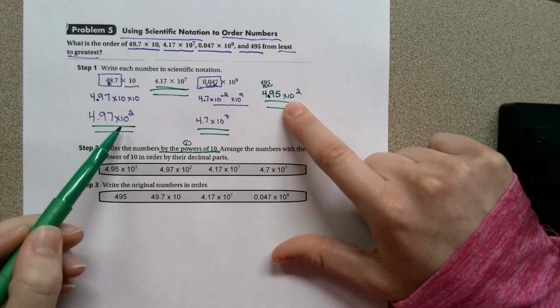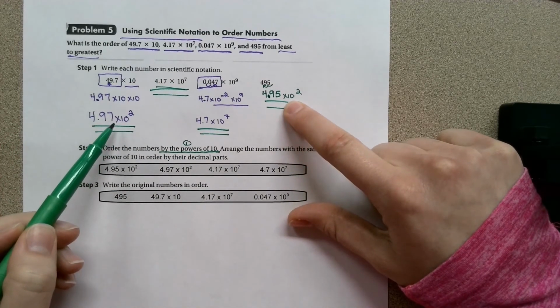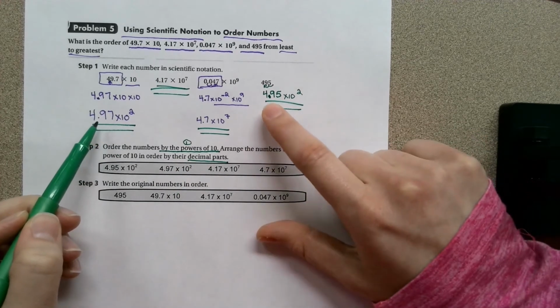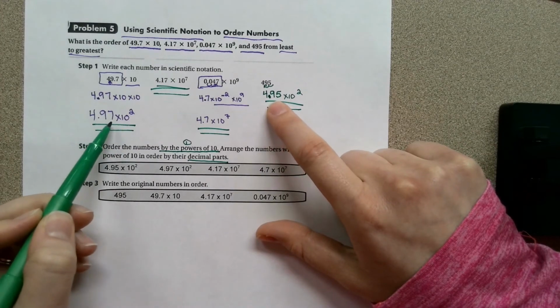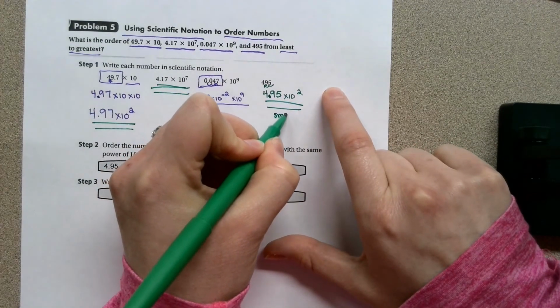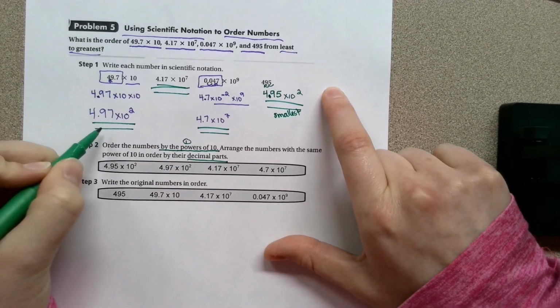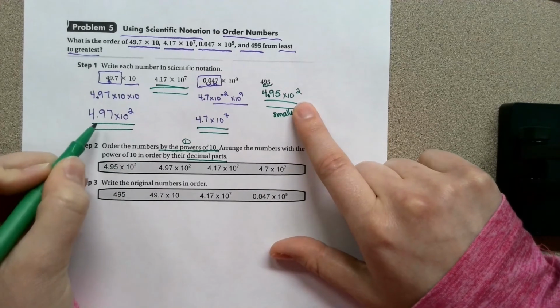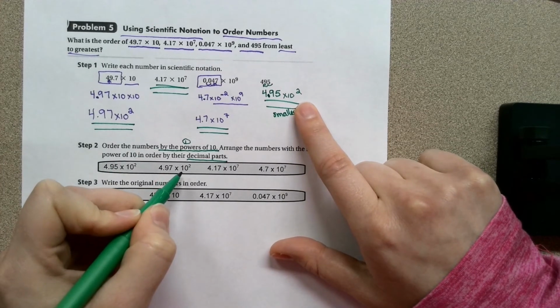So when we compare these two, if they match, we look at the decimal parts. Then we compare their decimal parts. Well, 97 hundredths is larger than 95 hundredths, so 95 hundredths is the smallest. And then it's this one, so that's why this one's written first, 4 and 95 hundredths times 10 to the second. Then 4 and 97 hundredths times 10 to the second.